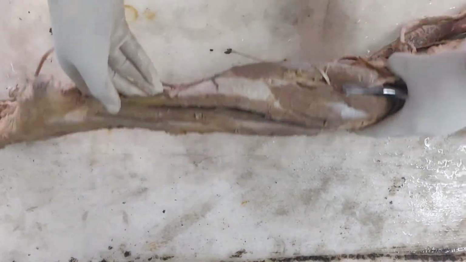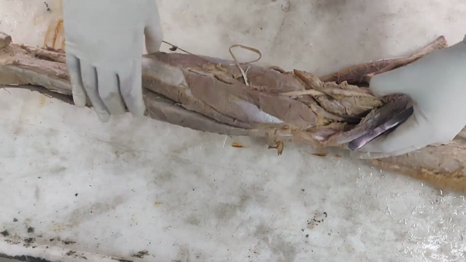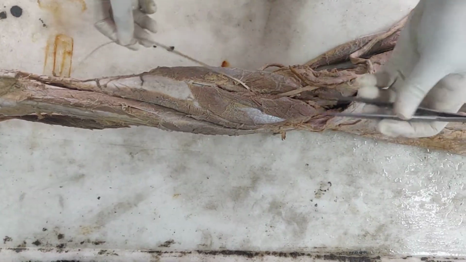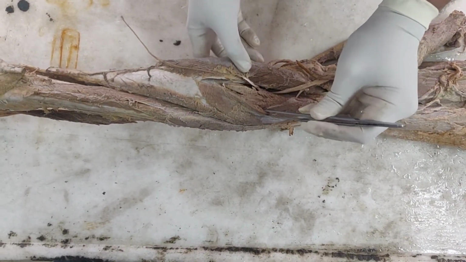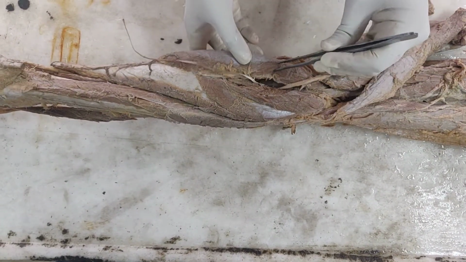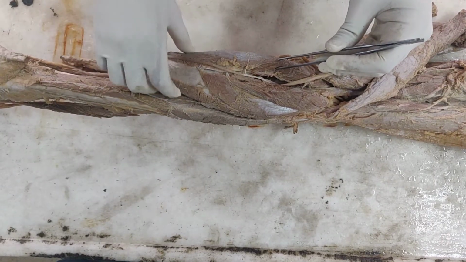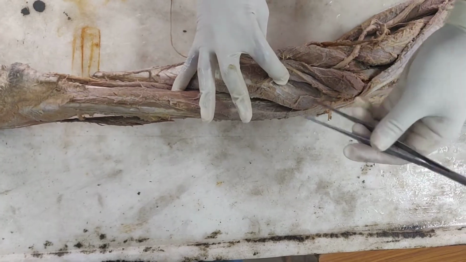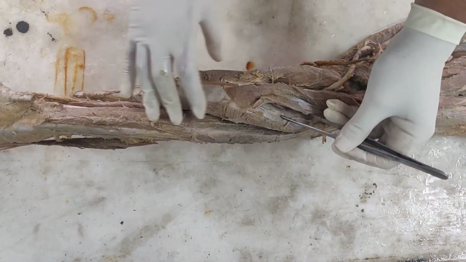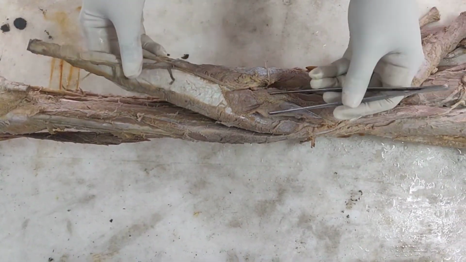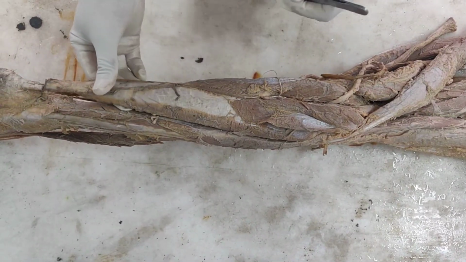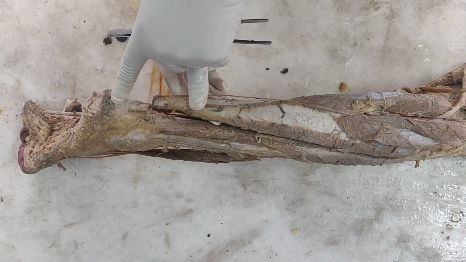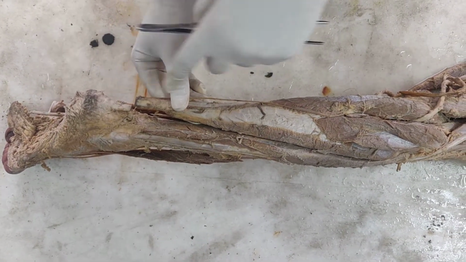Now this is the back of the leg. Again, I will show you. This is the lateral side, this is the medial side. We already discussed this: the lateral head of gastrocnemius, the medial head of gastrocnemius, the plantaris, and along with it the soleus muscle. All these 4 muscles together form the tendo Achilles, which is inserted on the posterior side of the calcaneum.